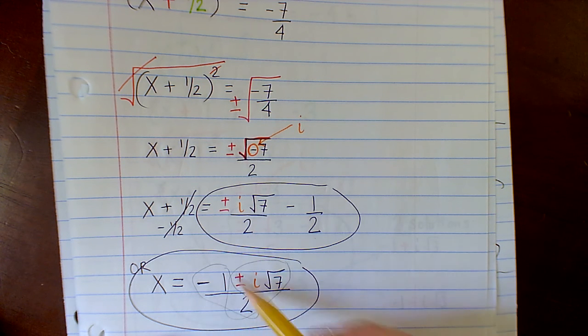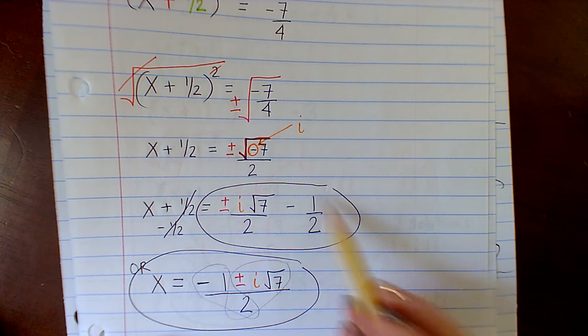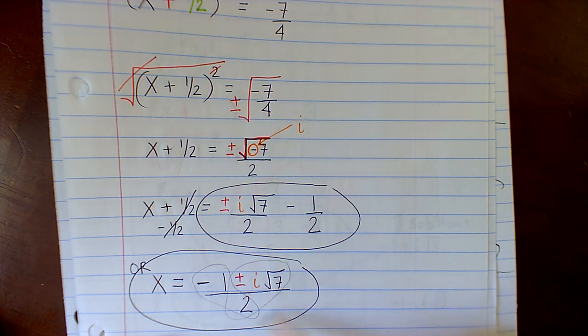Now look, notice if you split it apart, you get that -1/2. There it is. And then you get the plus or minus i root 7 over 2. There it is. So I just wanted to kind of show you how those split apart into that. Either one of these answers is okay for me and for Hawkes.